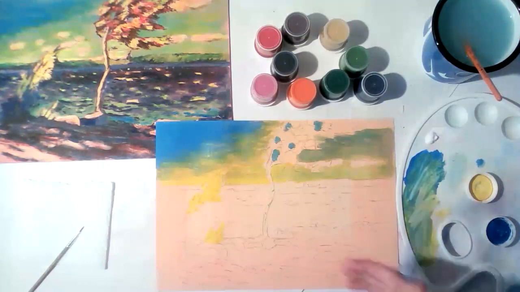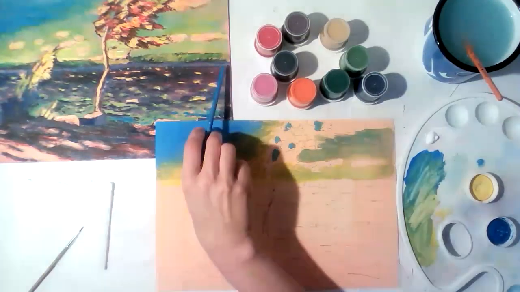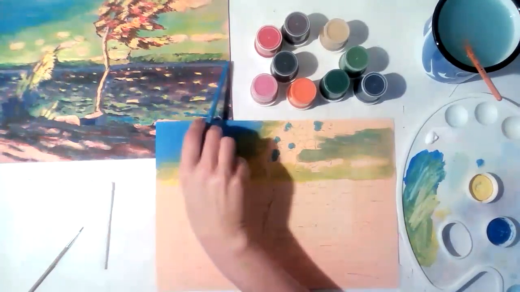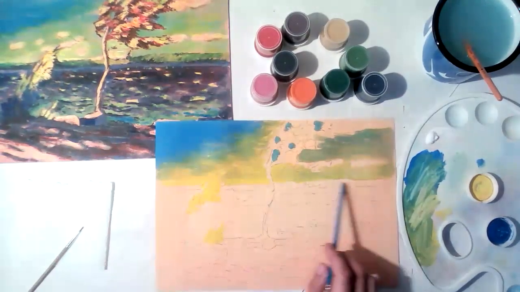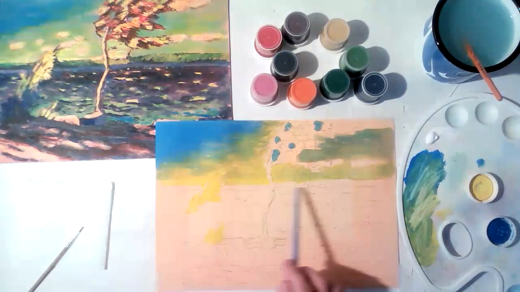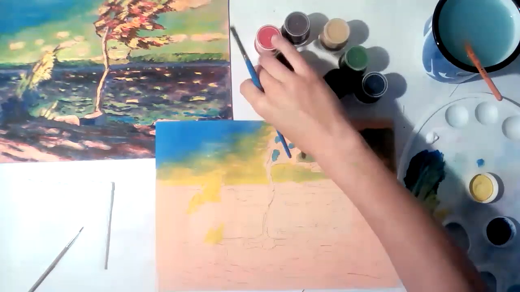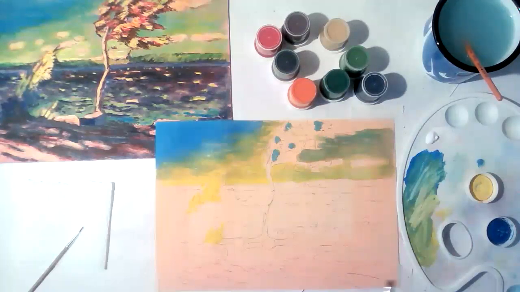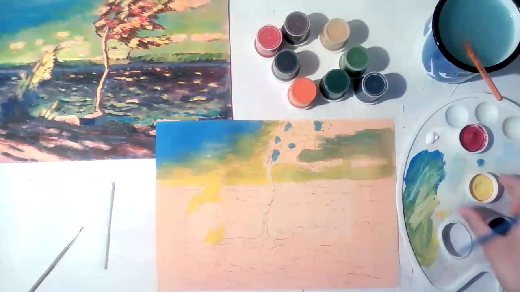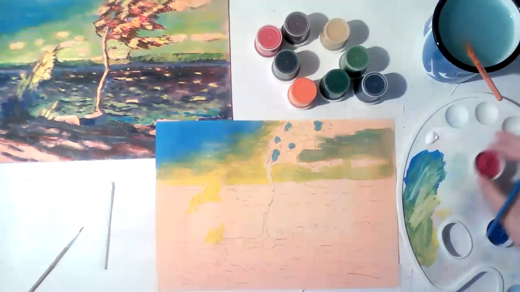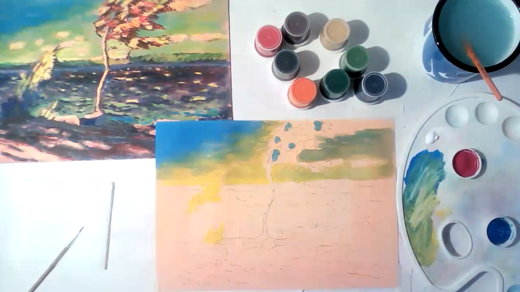So after the sky, I suggest we do this light purple line. We skip these bushes a little bit. Let's dry this layer of sky, and then this light purple. If you don't have purple, I usually never have it, I always mix it. Then you can get all kinds of purples, white, dark.